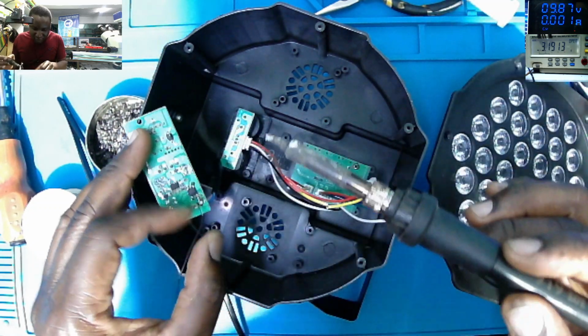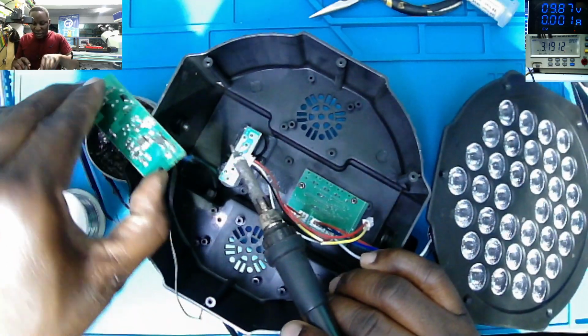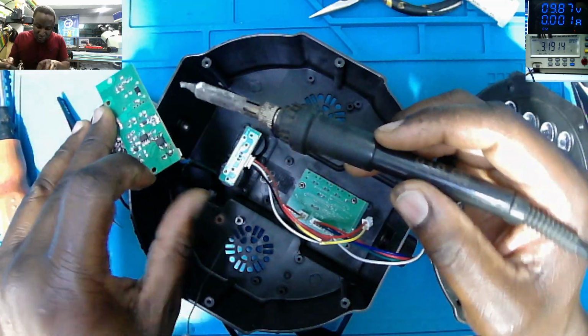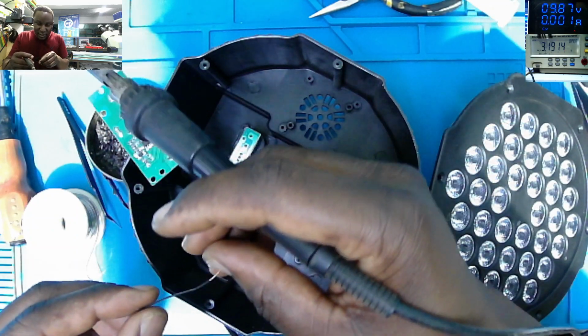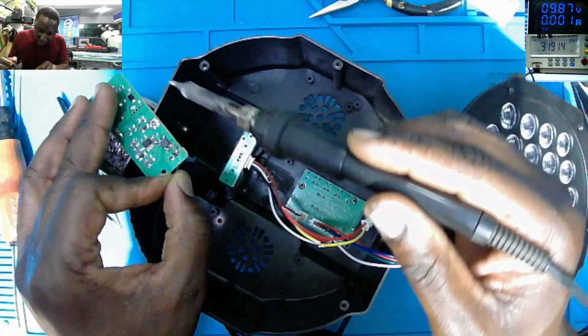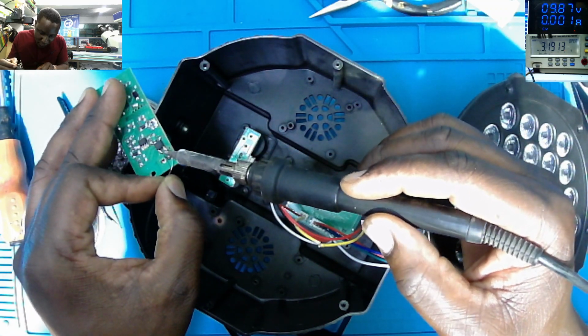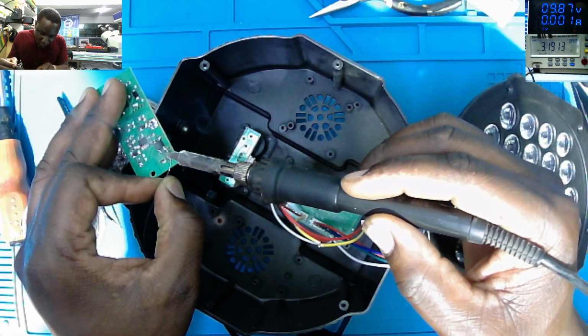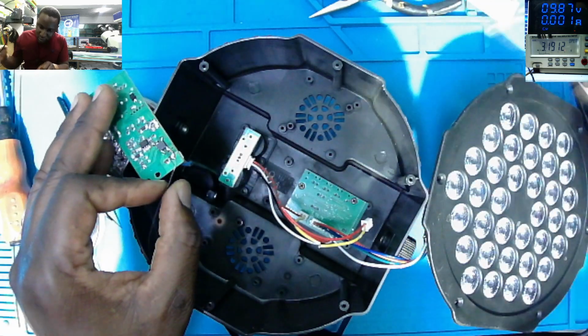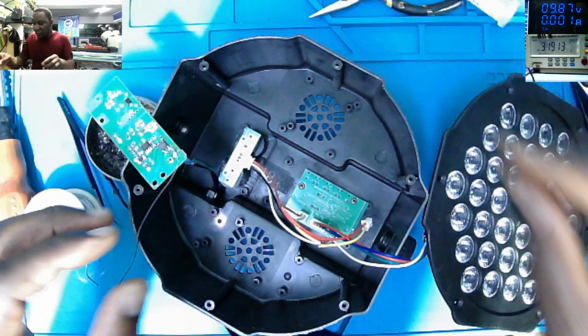They use a fuse, and I think that was just like those small SMD resistors, and it was blown up.